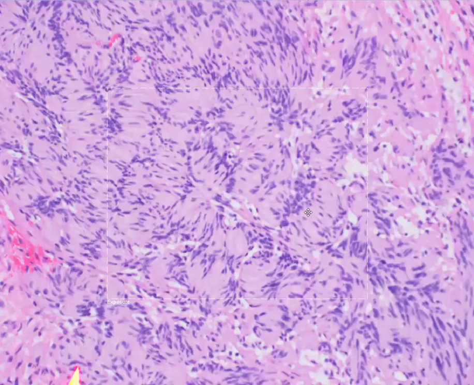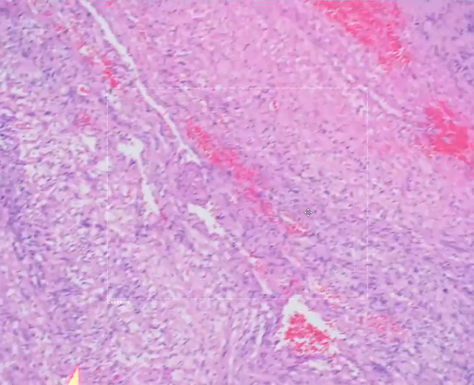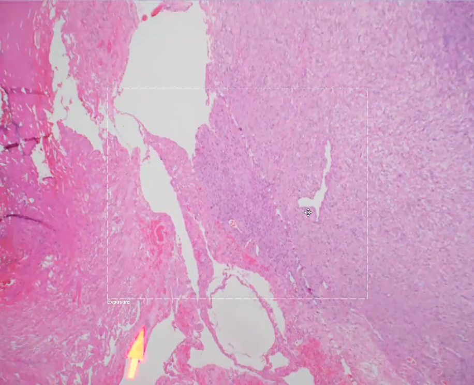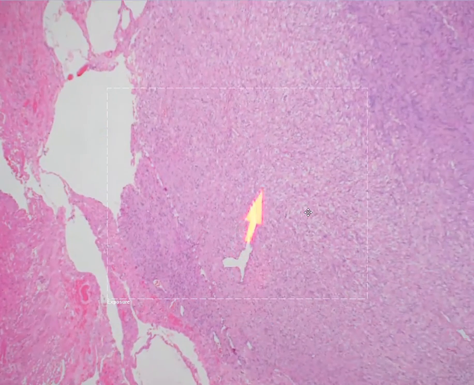Now the Antoni type B areas, in contrast, are typically looser. The stroma looks a little bit more loose. So if we go back on low power, areas like these comprise the Antoni type B areas. Very cystic or edematous. You can see these cystic areas here. The stroma looks very edematous.